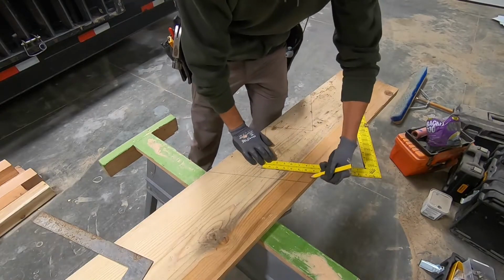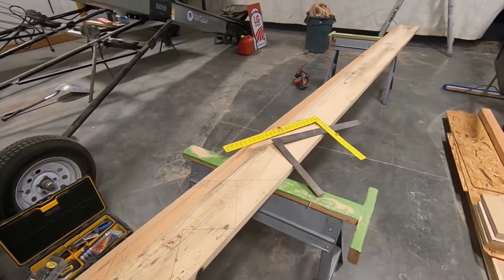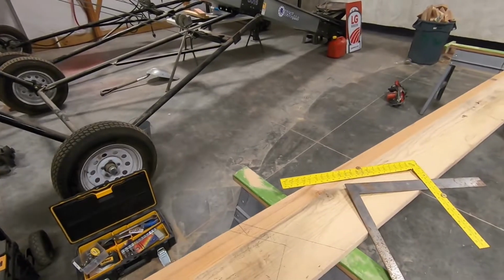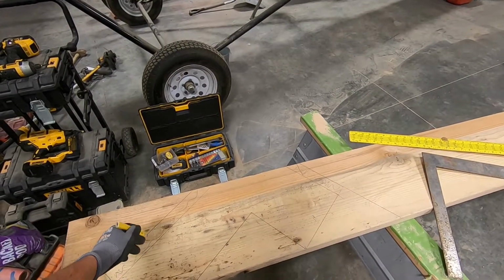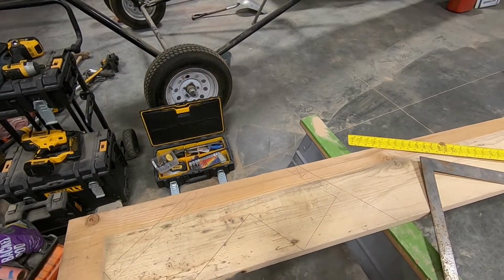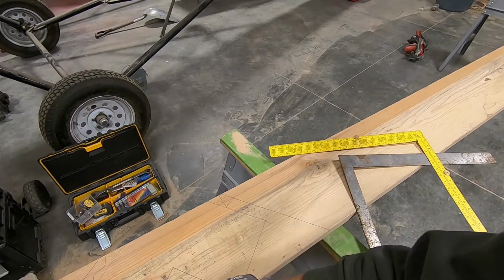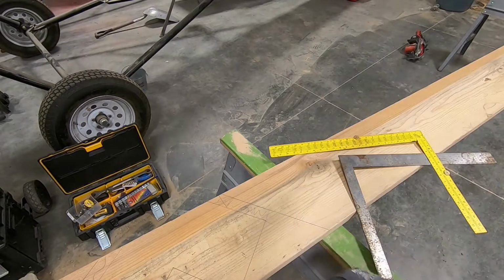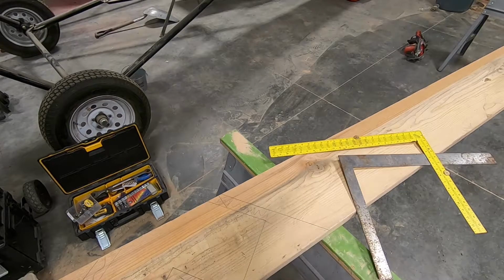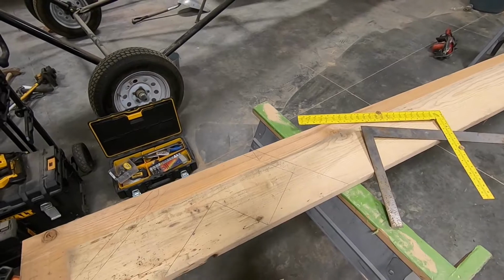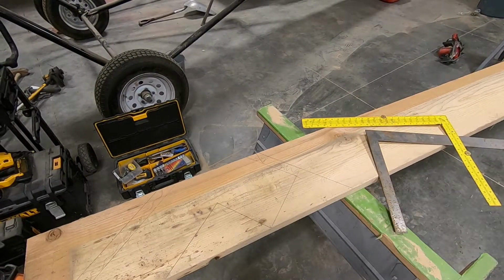So all this on my last, but yeah, so just always remember the thickness of your tread on your first step needs removed, and then the thickness of your fascia for your rise needs removed off the back of your last step. And it's as simple as that. Basically, you work your way along.